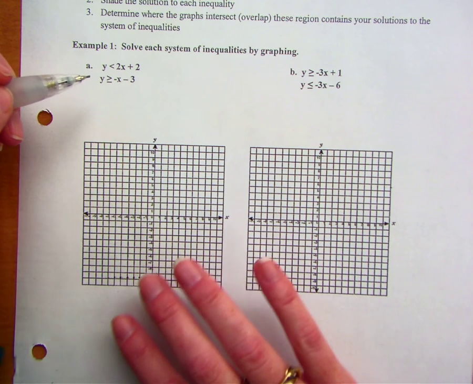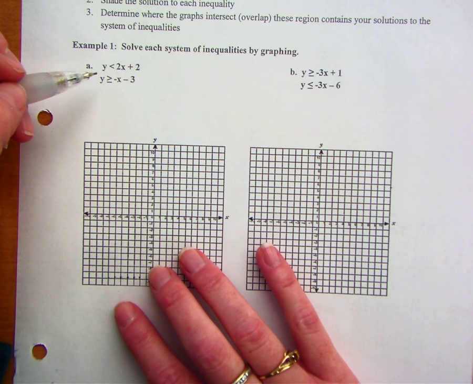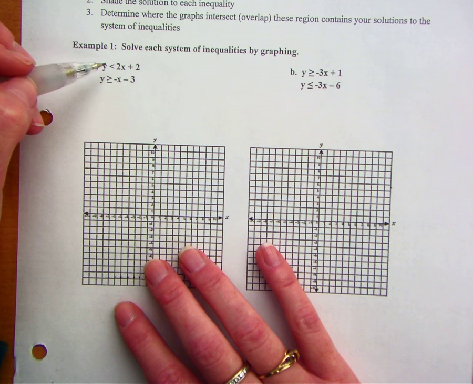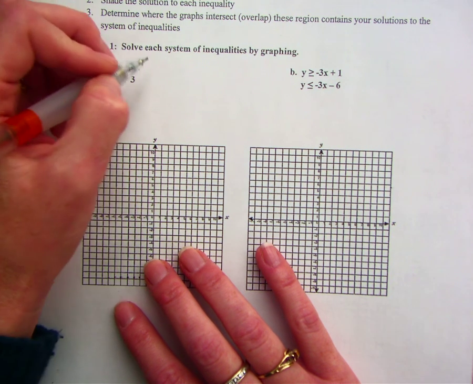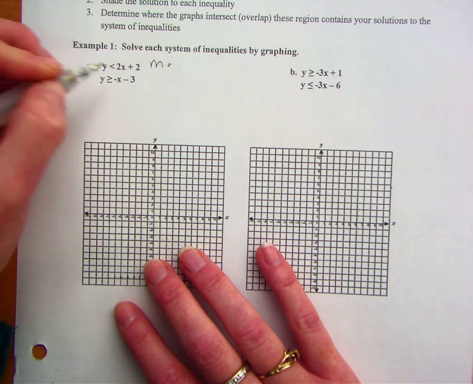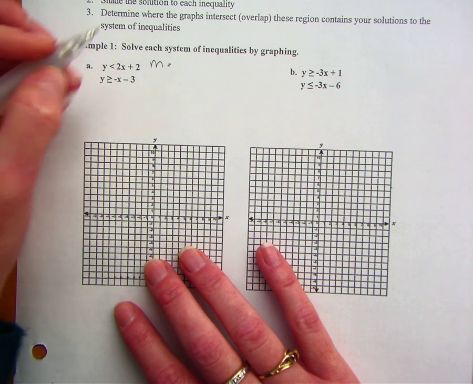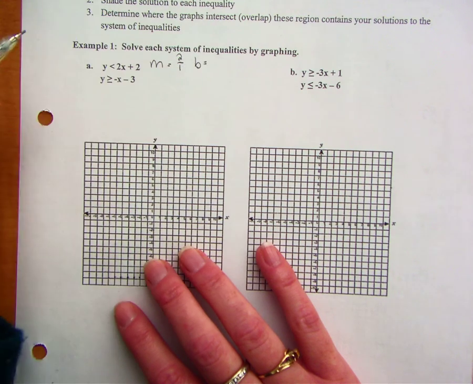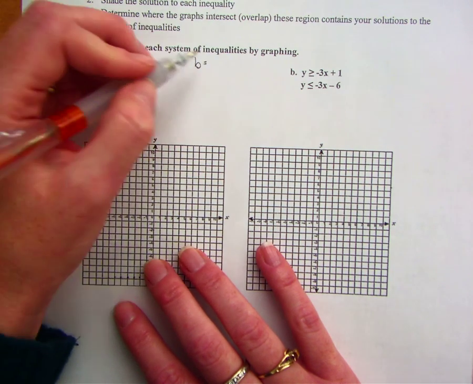Jake, A. What do we have on A? What form is this equation in? Is it slope-intercept or standard? Slope-intercept. In slope-intercept form, we find m. So what is the slope? 2 over 1. And then we find b. What is the y-intercept? 2.